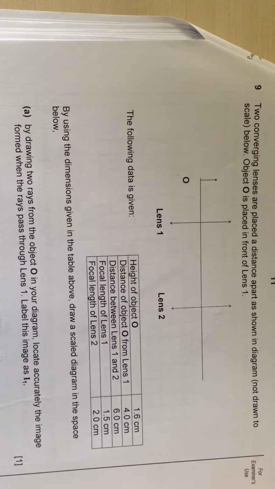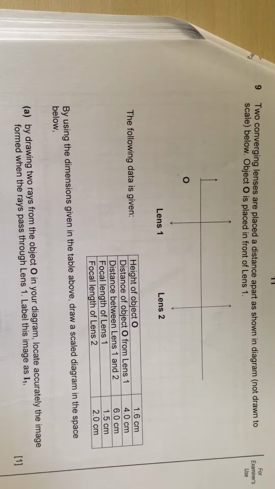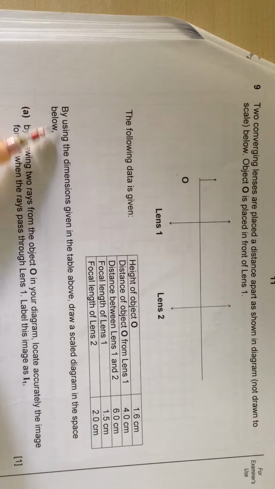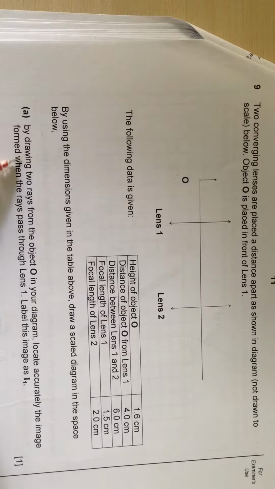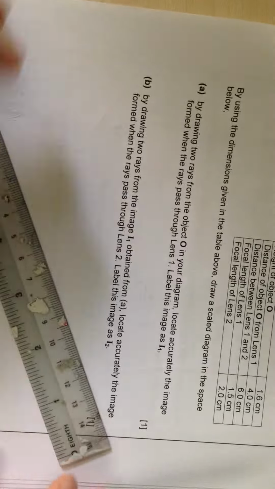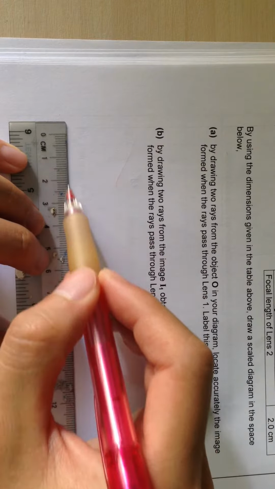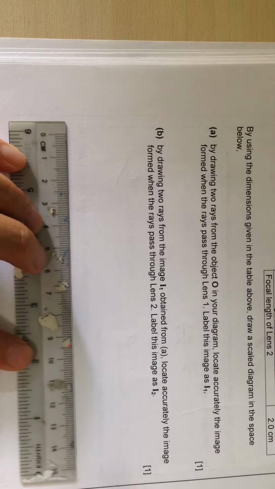Question 9, they are playing tricks with you. Actually, it is very simple. I'm going to demonstrate to you how I am going to attempt this. So, you have to draw a scale diagram. So let's draw a scale diagram. Let's set this up first with a straight line. This is my reference line.